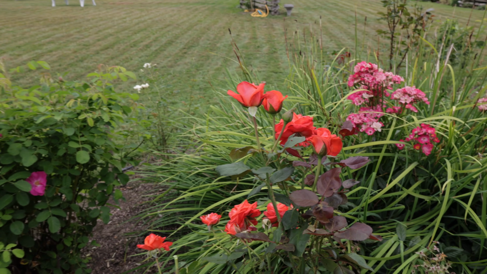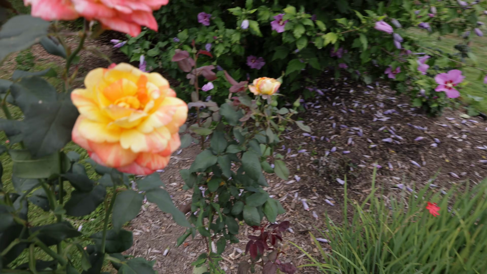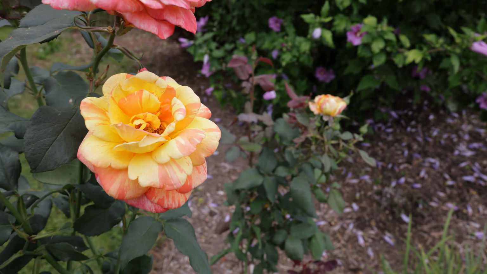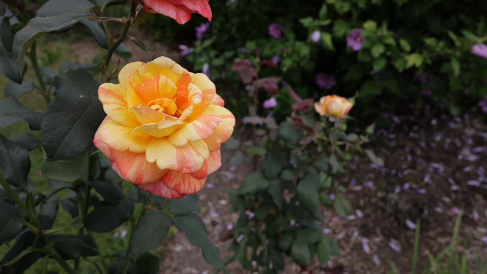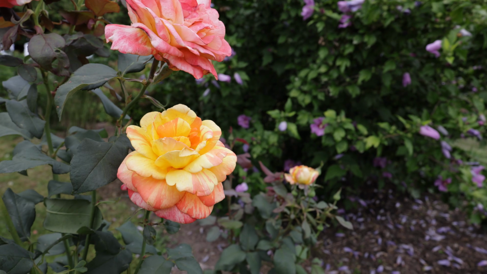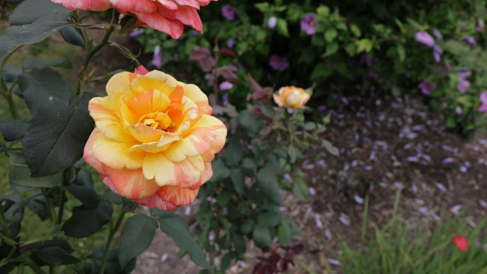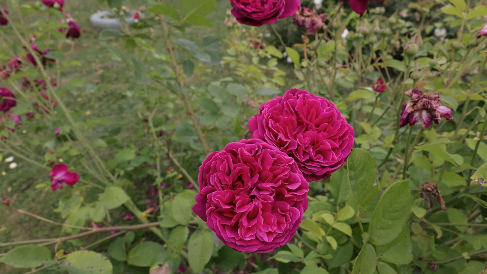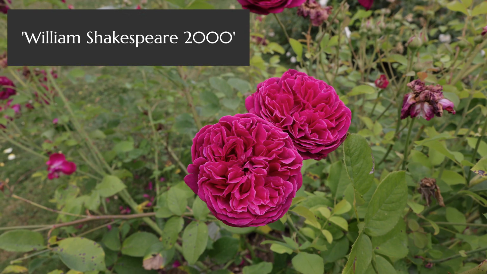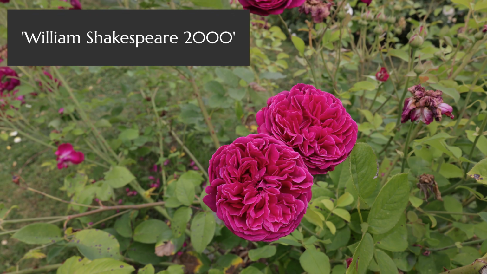And something to note as I just move a few steps over to my left here is, as mentioned earlier, that high-centered bloom form, as we're going to see here on Rainbow Niagara, does not always open out to something that is still high-centered. It can become quite loose like this. Here is William Shakespeare 2000, and certainly not the high-centered bloom form. That's a little flatter across the top.